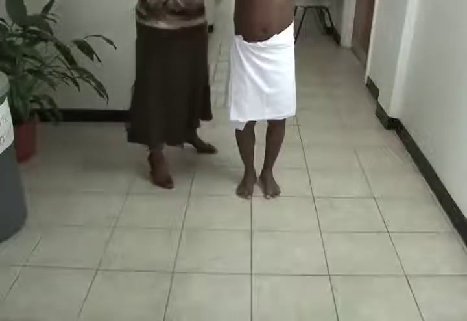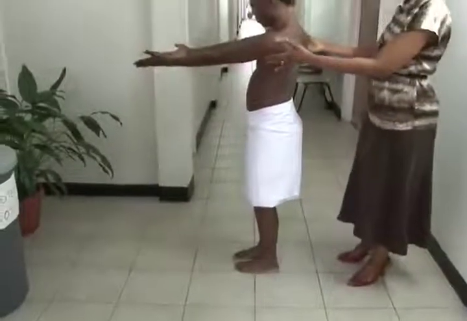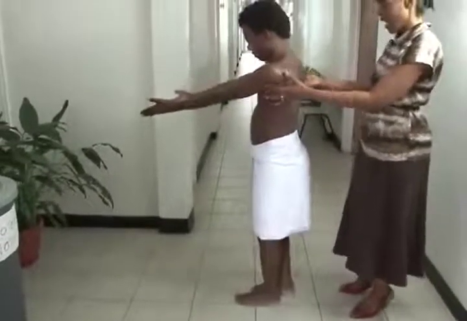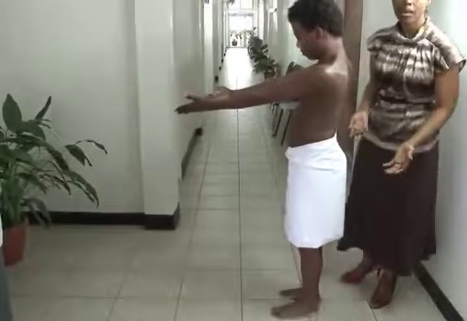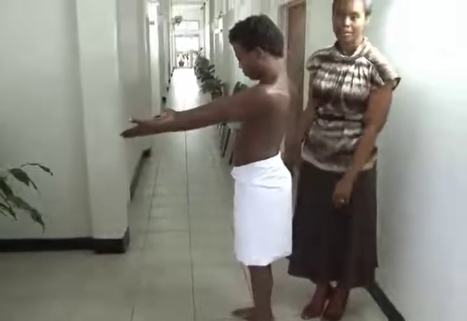For patients, however, who have dorsal column disease with impairment in proprioception and joint position sense, what is seen is that the patient sways and sometimes falls backwards. And this is called a positive Romberg's sign.